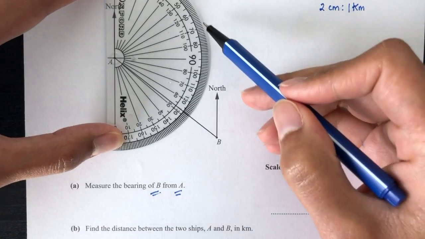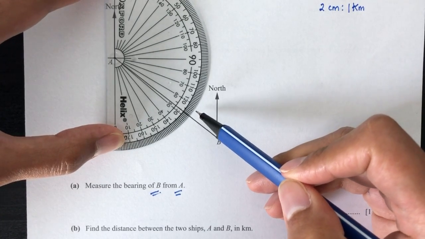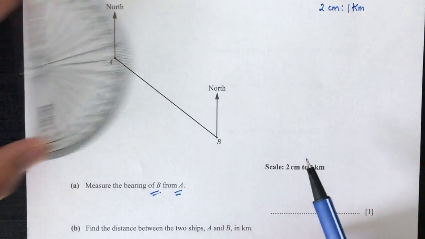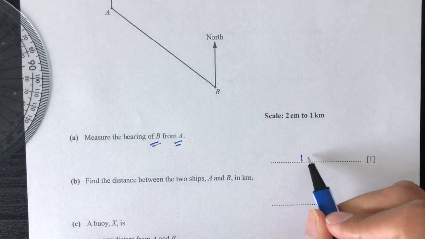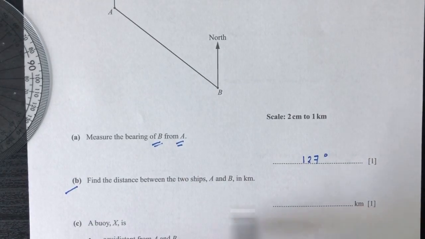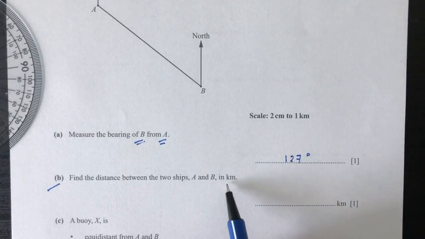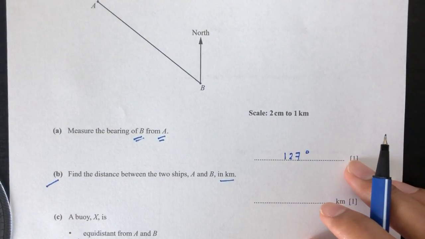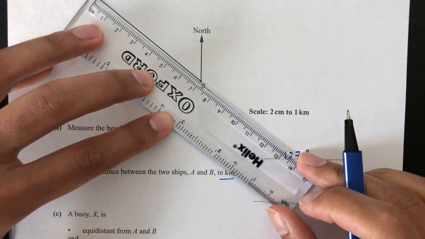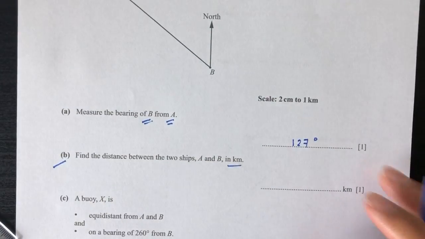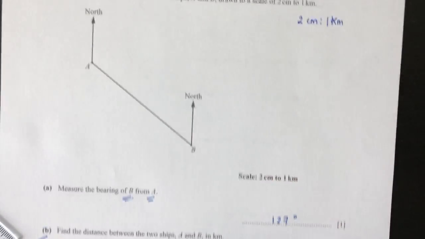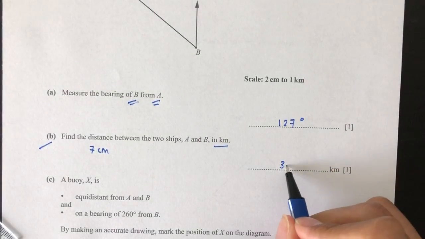That will be, so this is 100, this is 120, 25, 6, 27. So 127 degrees. So part B, find the distance between the two ships in km. So the two ships are A and B. So measure this distance here. So for me it shows to be 7 centimeters. But we have to use this scale. So divide by 2, that will be 3.5 km.